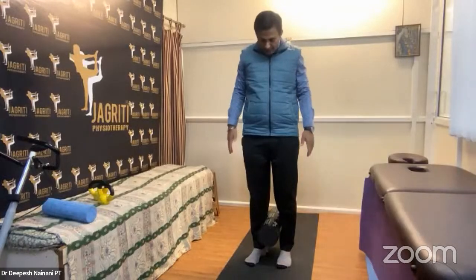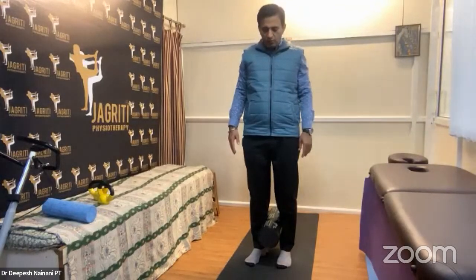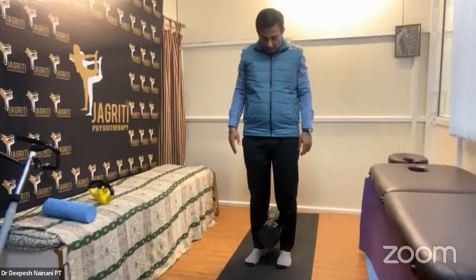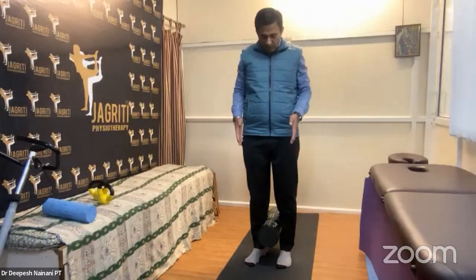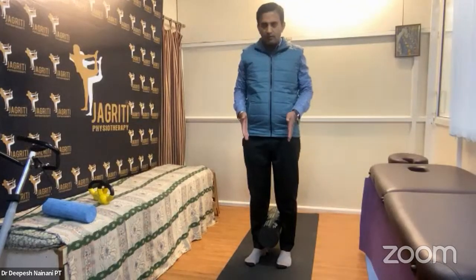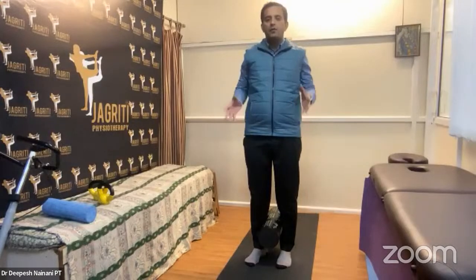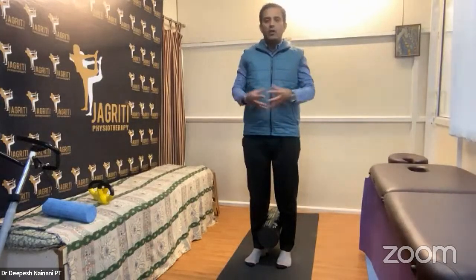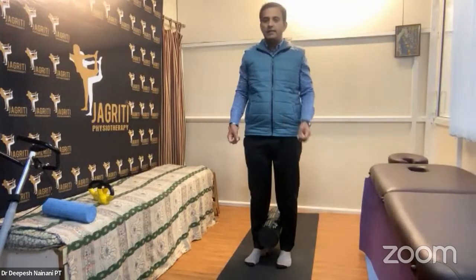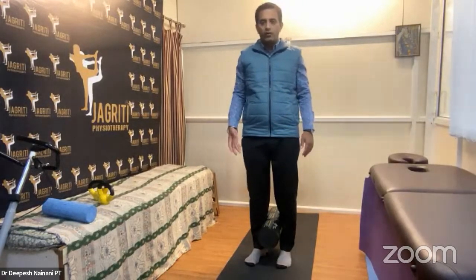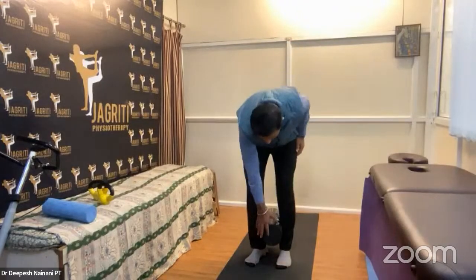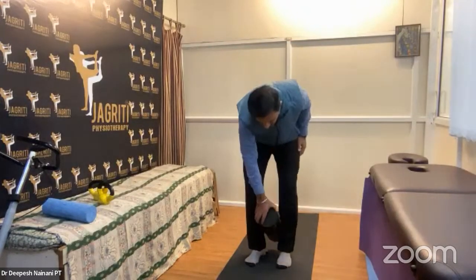Then I'll hold this 1, 2, 3, 4, 5, 6, 7, 8, 9, 10. This is also a centric movement, the movement which I am giving towards the center of the roller. This is a very easy and very simple step to follow to strengthen your hip and knee joint muscles.